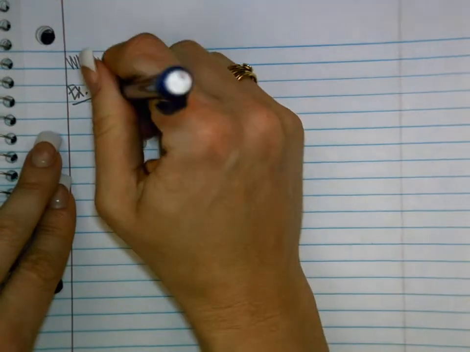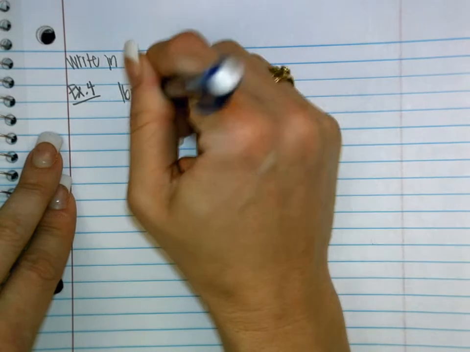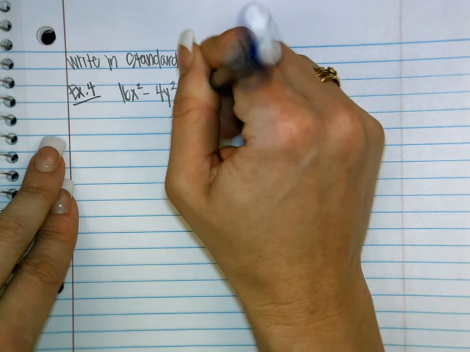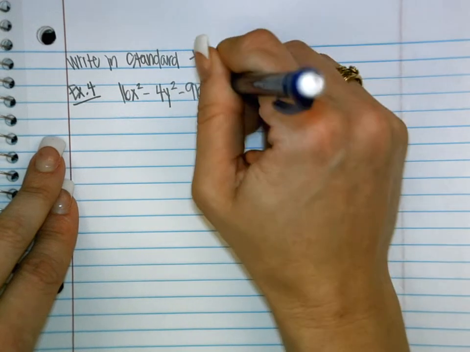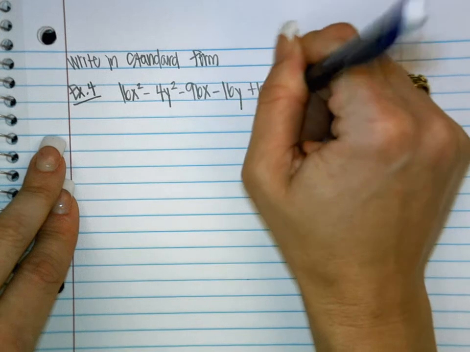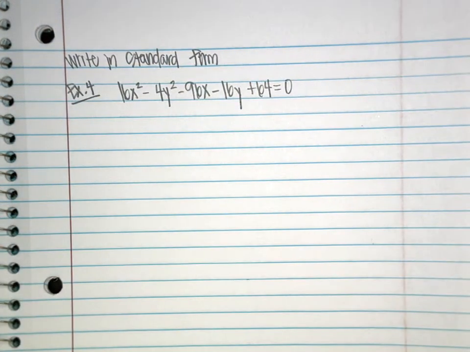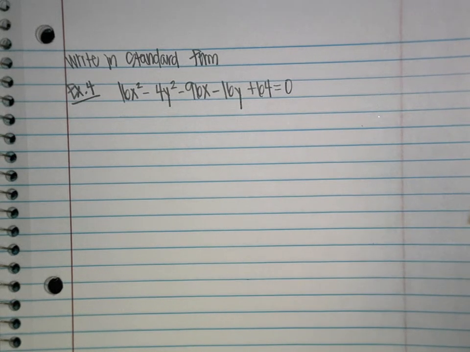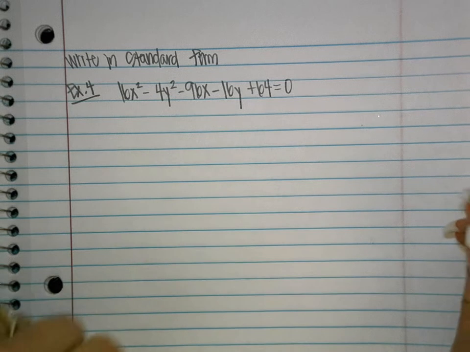If I give you the equation, 16x squared minus 4y squared minus 96x minus 16y plus 64 equals 0.